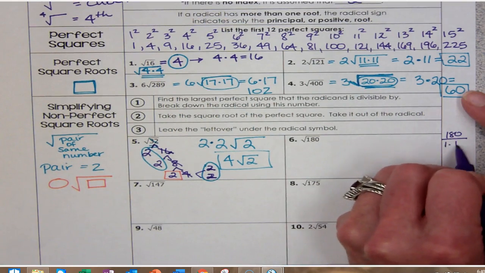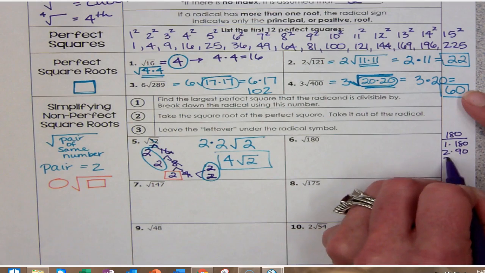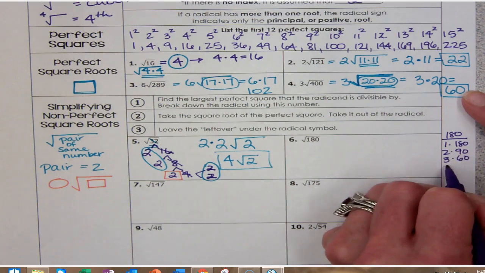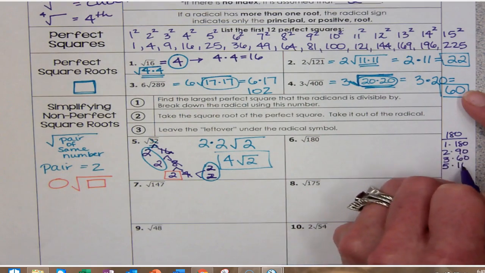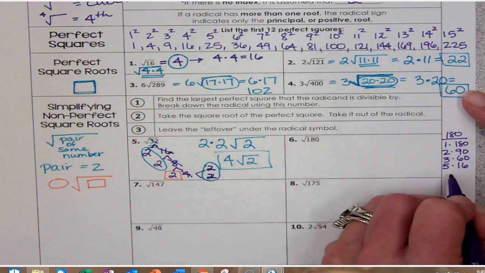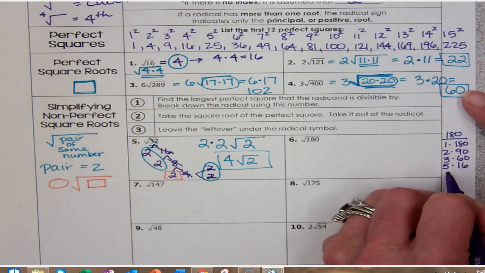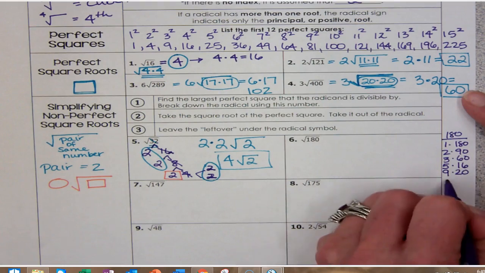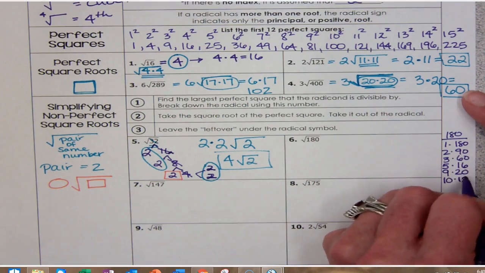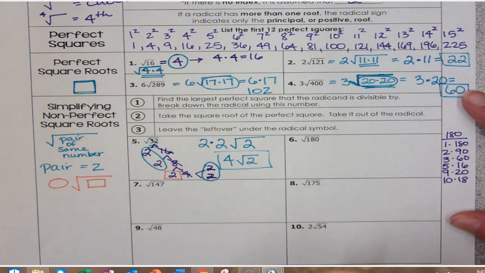Well, 1 and 180, 2 times 90, right? 3 times 60. I don't know if 4 goes in there. I know 5 is going to go in there. 5 times 36. And I think that might be it. Oh, wait, no. 9 times 20. 10 times 18. I think that might be it now.